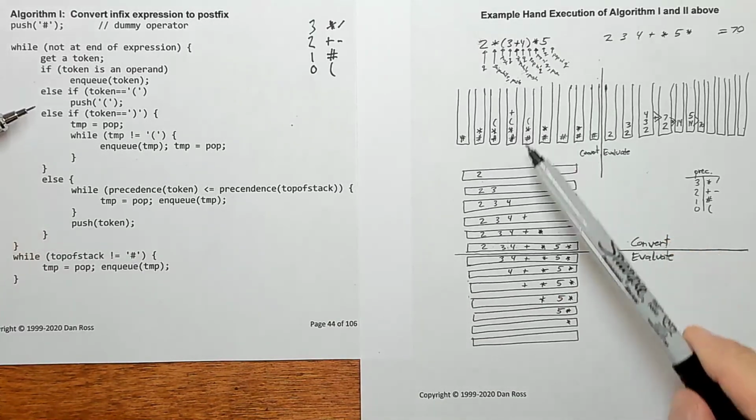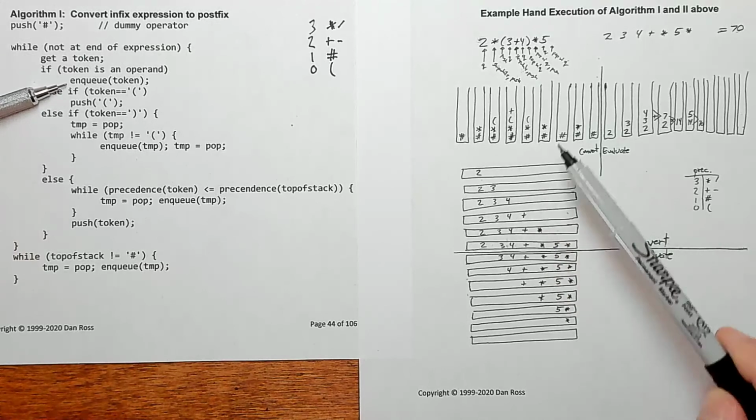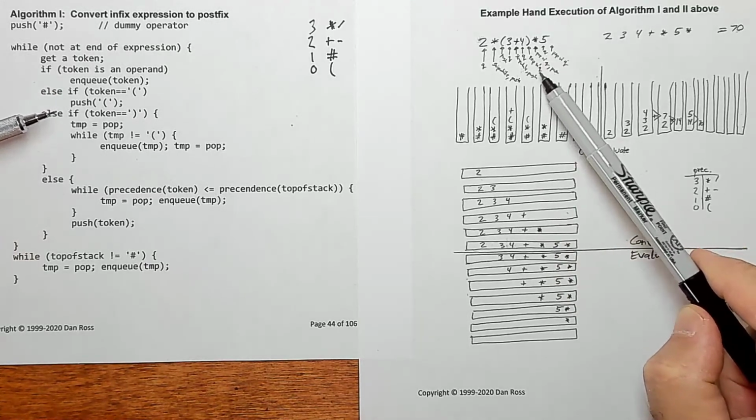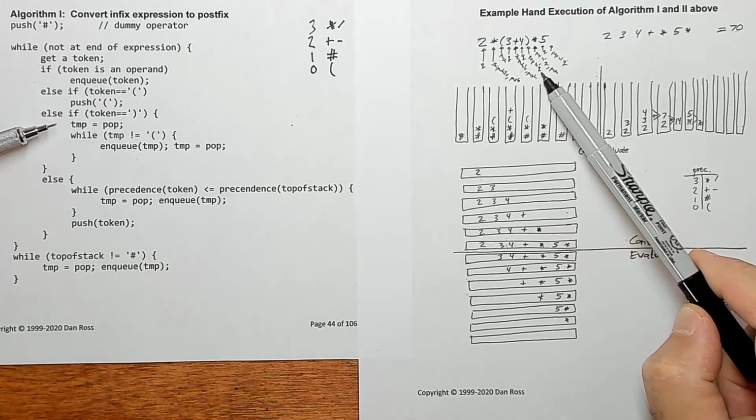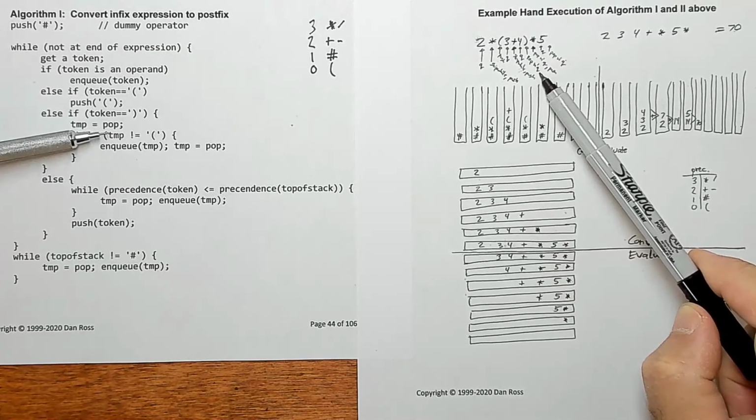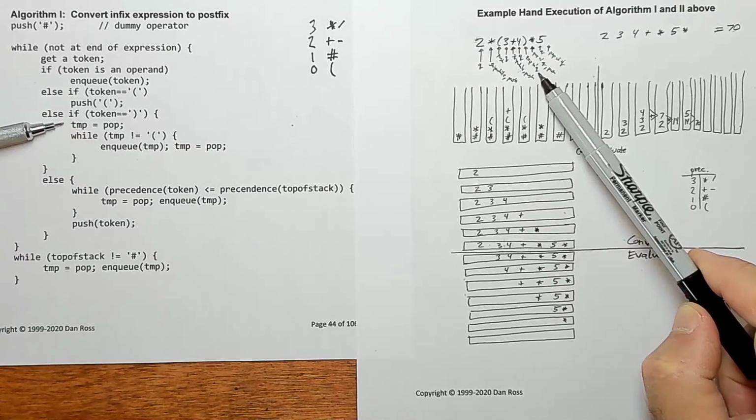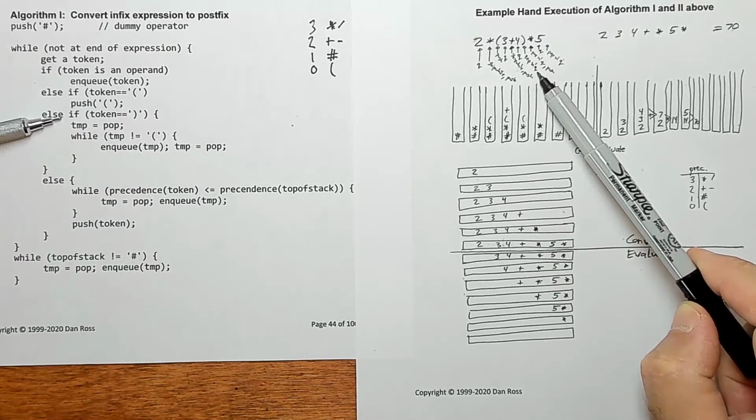Okay, then the 4, you enqueue that. Then the right paren, we have to do pop enqueue here. So right paren, where is it? This guy, right? This is a pop enqueue thing.